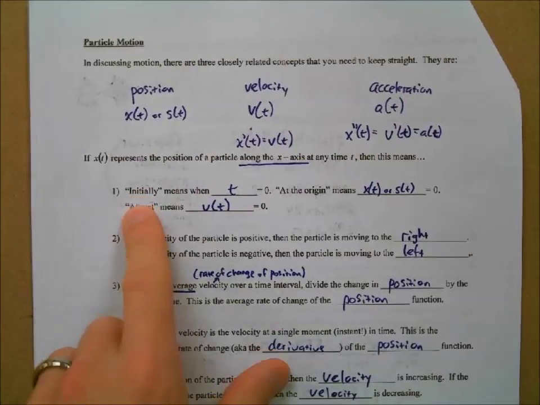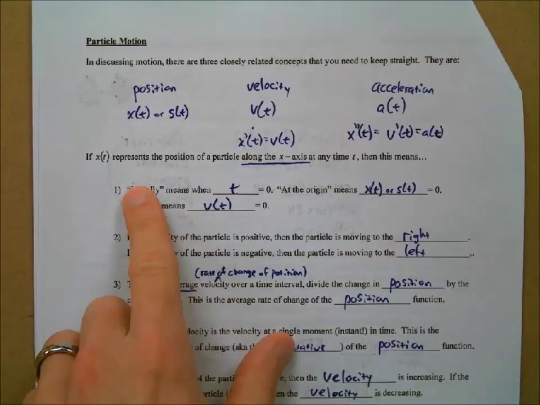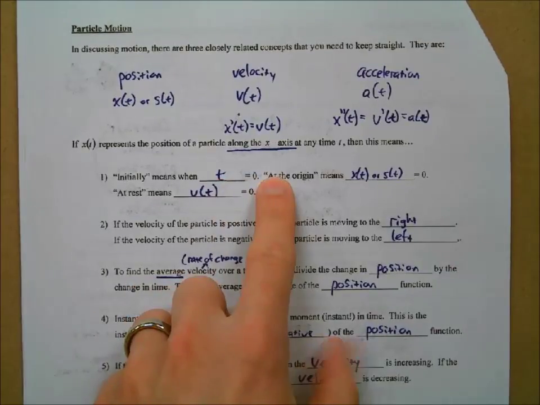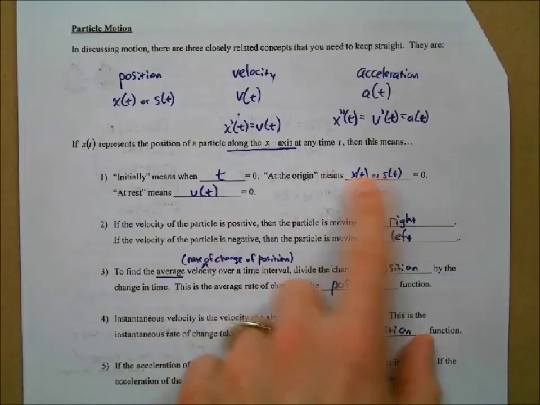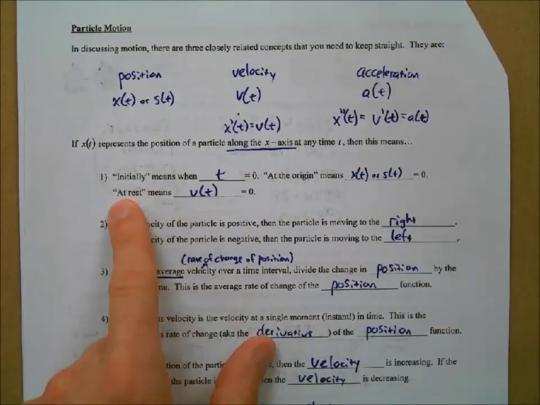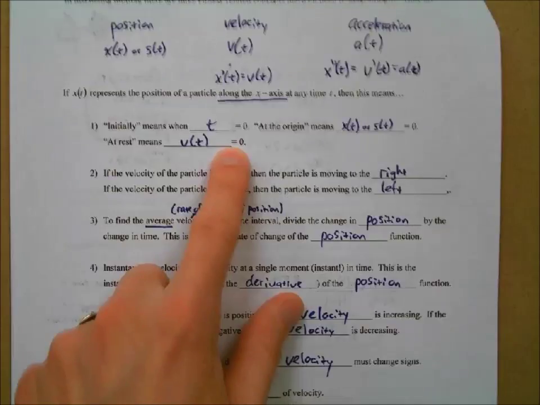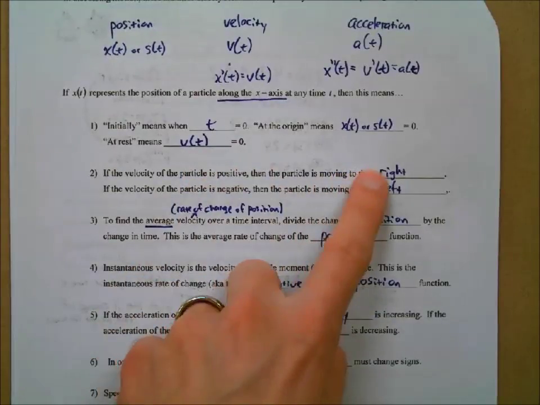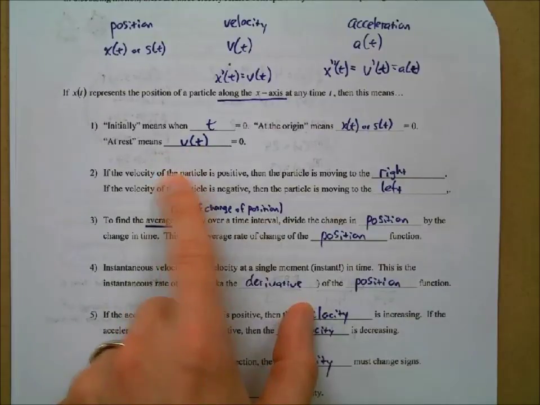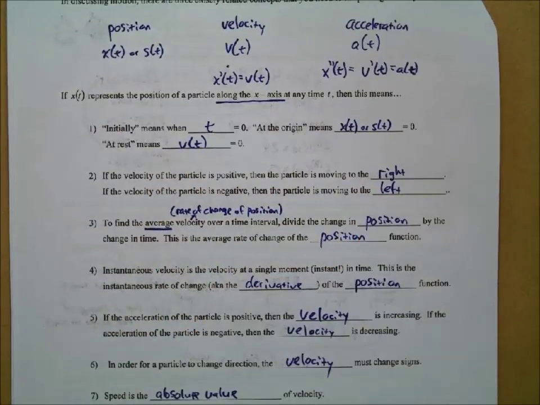Okay, so again, we have lots of meaning here. Initially means when t is 0. At the origin means when your position is 0. At rest means the particle is not moving, which is when the velocity is 0. A positive velocity indicates your particle is moving to the right. Velocity that's negative indicates moving to the left. So velocity has this directional component to it in addition to being just a value.